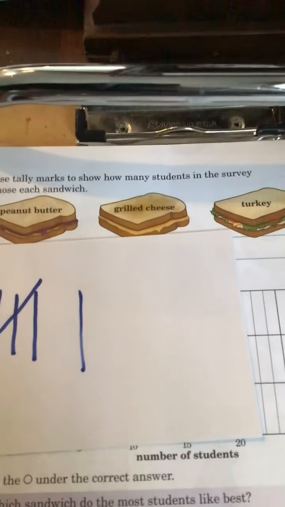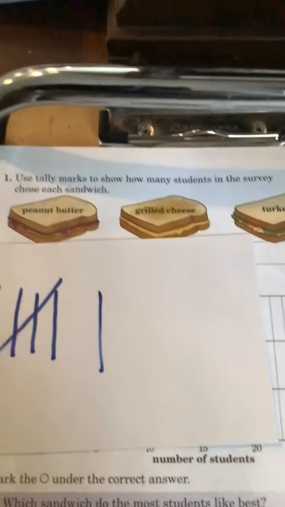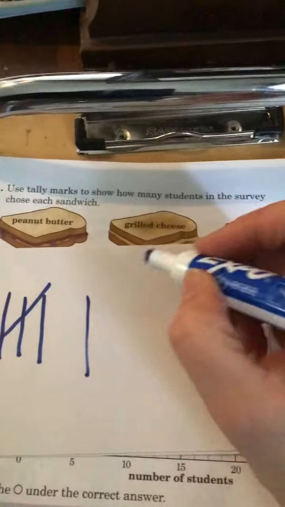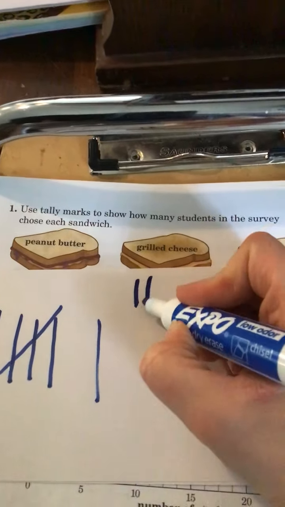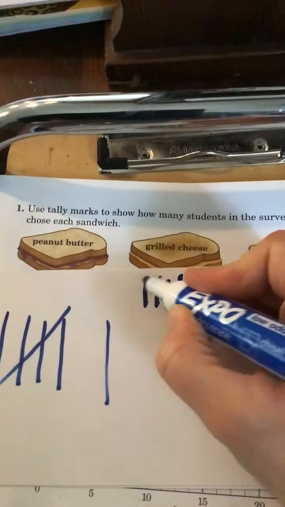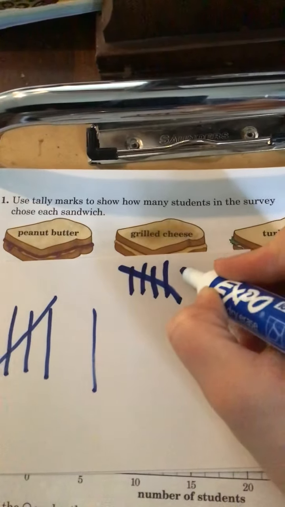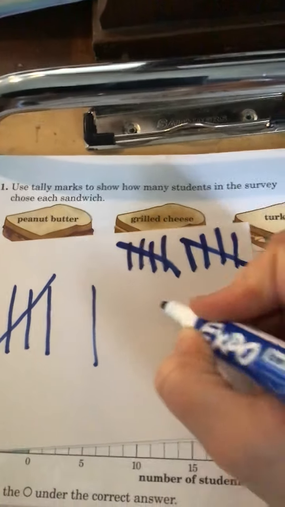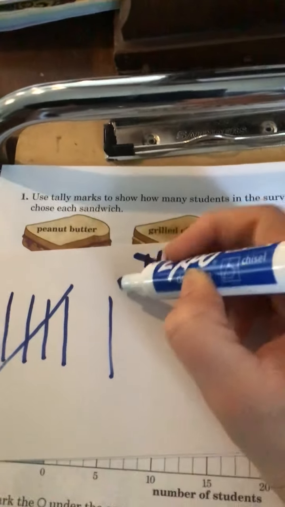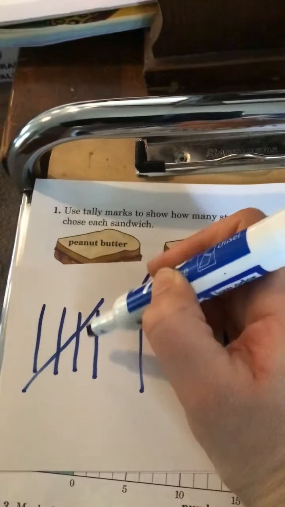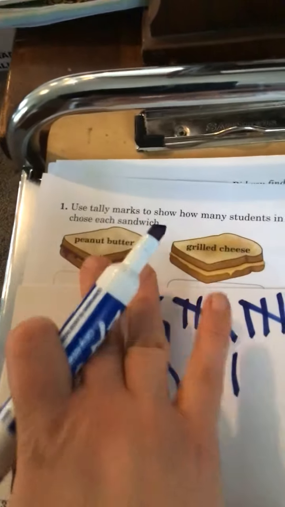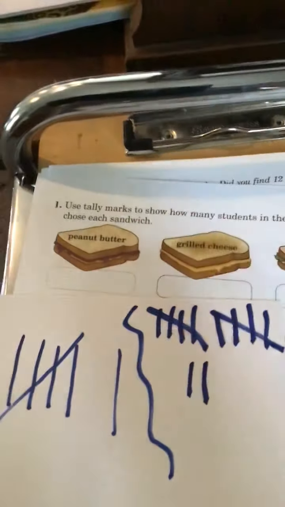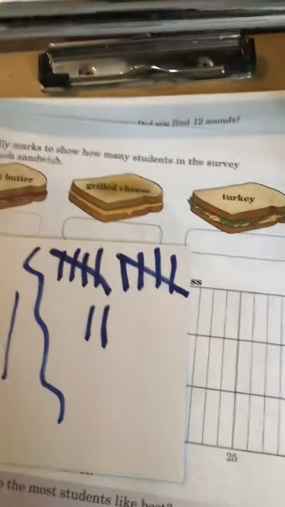Now let's do grilled cheese. Let's say that 12 people liked grilled cheese. So 12 will look like this. 1, 2, 3, 4, 5, 6, 7, 8, 9, 10, 11, 12. So this was our peanut butter. You put that in the yellow box. And this is our grilled cheese. You put that in, I think that's a purple box. Now that leaves us the turkey.